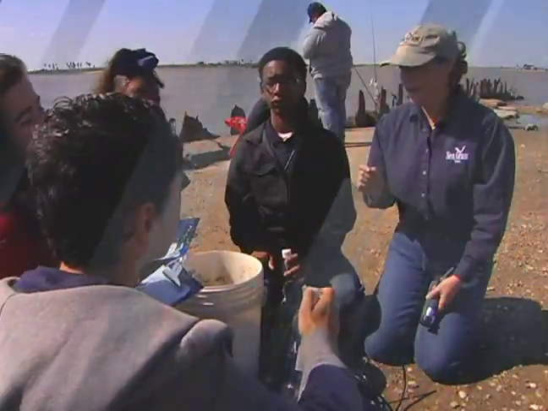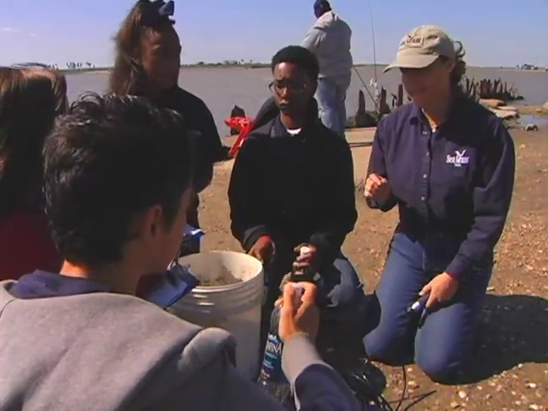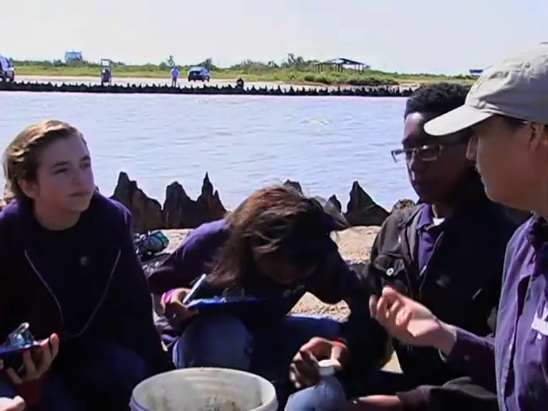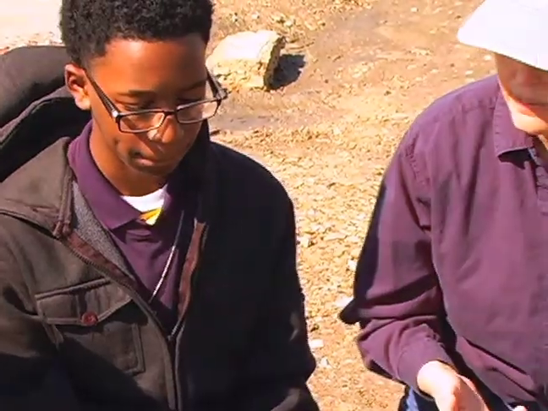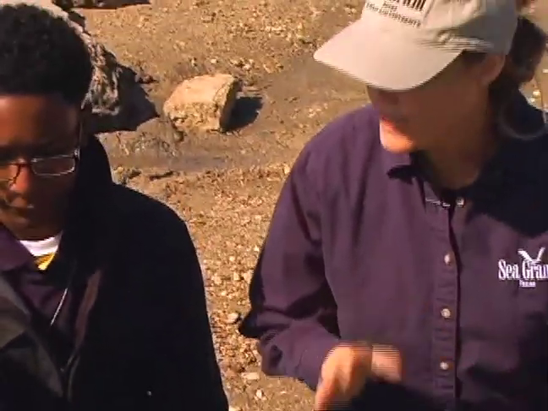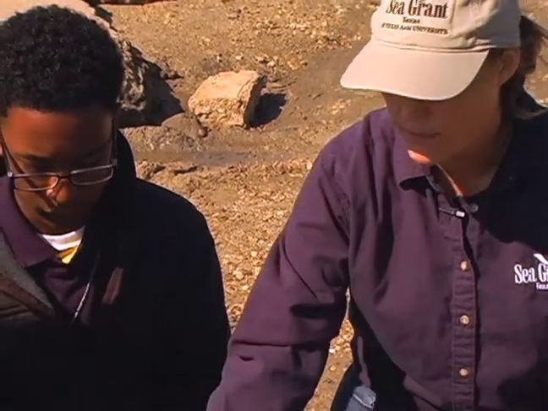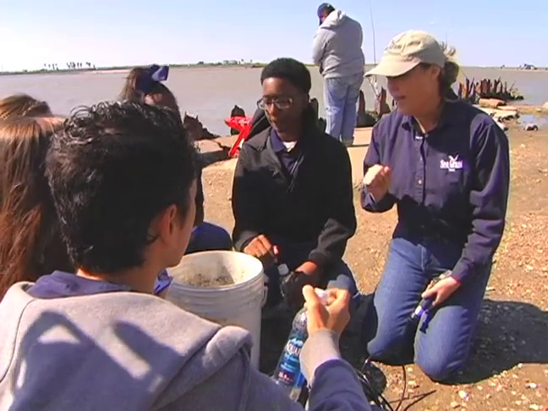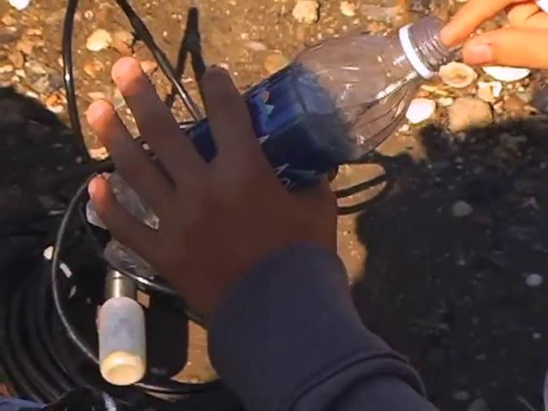What we're going to do now is we're going to look at salinity. And we generally measure salinity. We can measure it in parts per thousand, percent, or even conductivity, depending on what instrument we use. And so today we're going to measure the salinity of this water in different ways to see how it works out. Okay, so first thing we're going to use is a hydrometer.